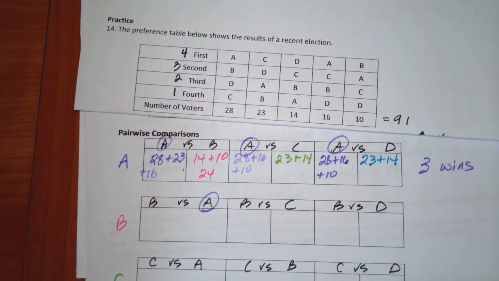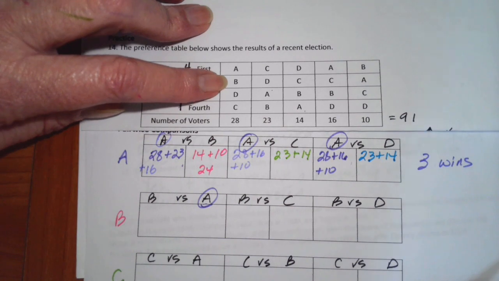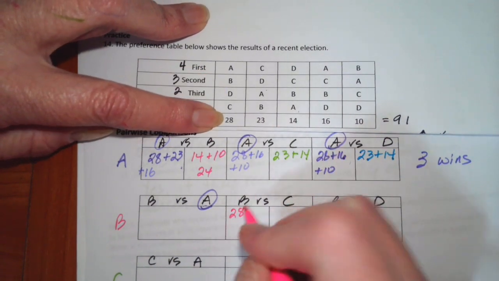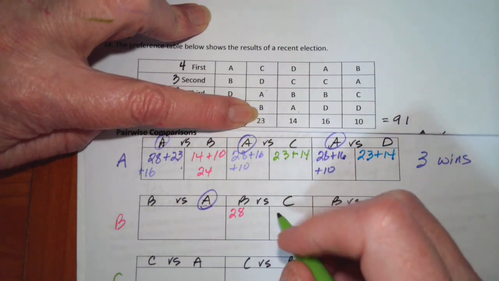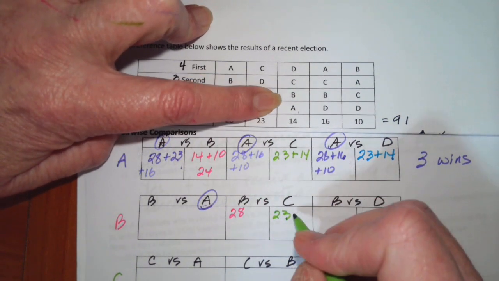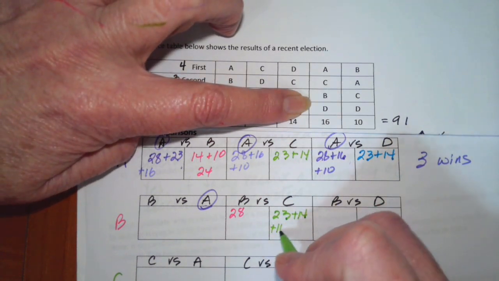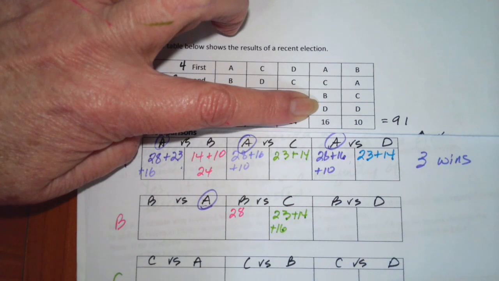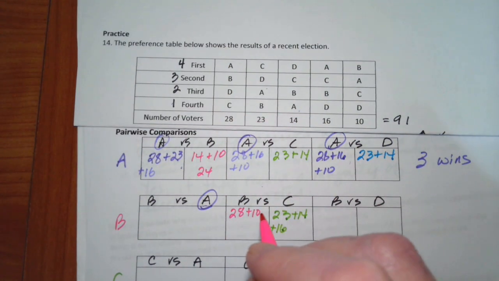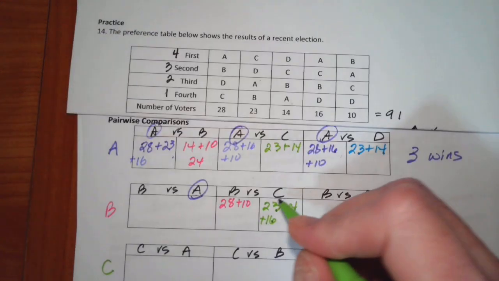Let's look now at B versus C. Okay, B came in higher here, so gets the 28 points. C came in higher here, gets the 23 points. C comes in higher here, gets the 14 points. Also gets the 16 points. And B gets the 10 points. So it looks like C won that one.